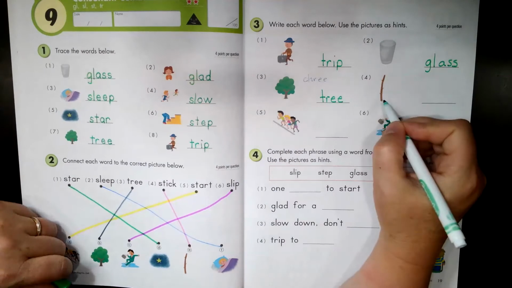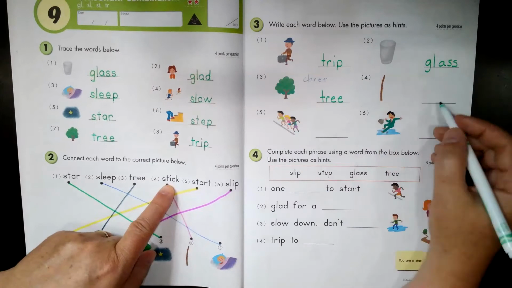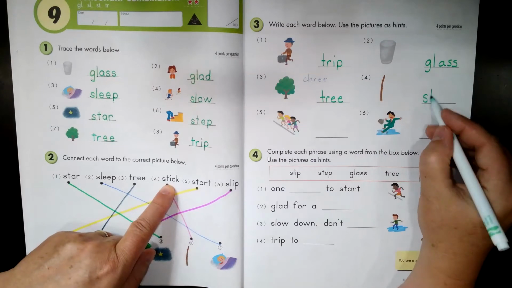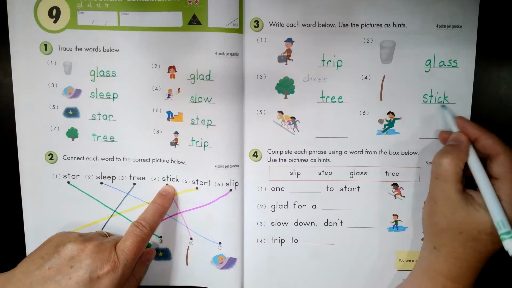Tree. This is the stick. Remember down here, we saw the stick the first time. So let's check our spelling. St, ick, ck, ending.